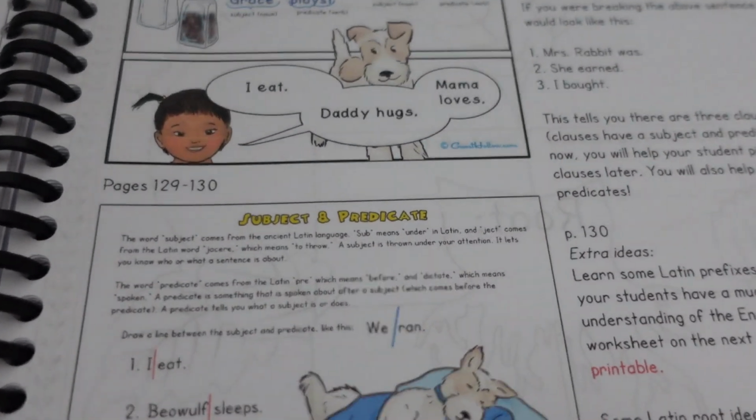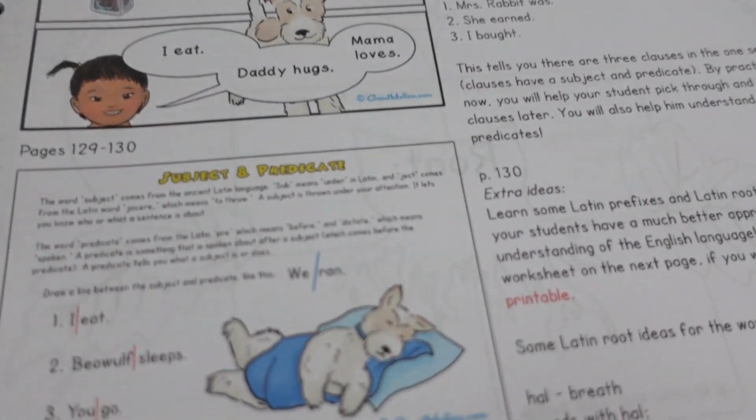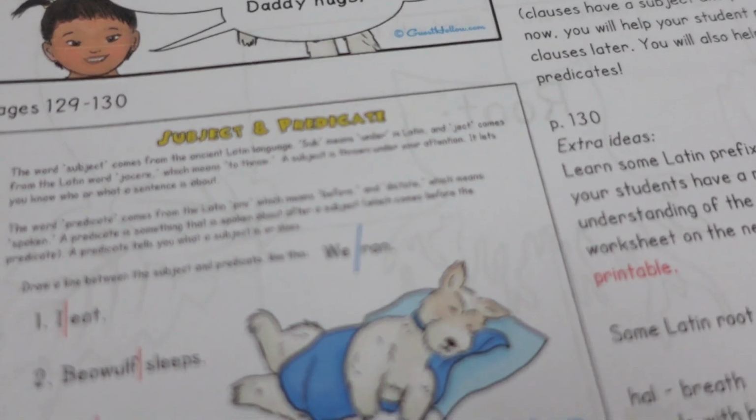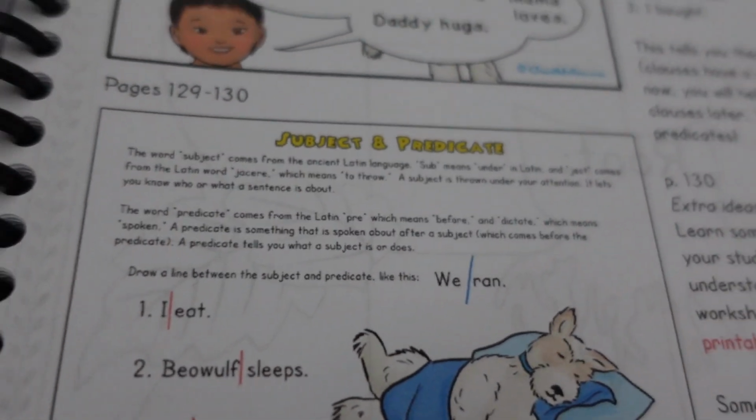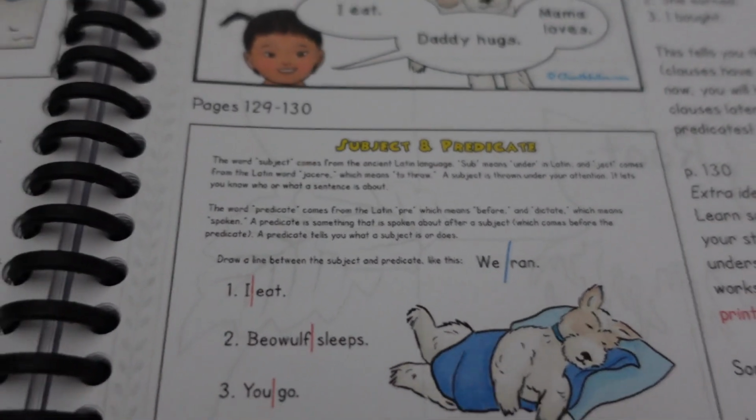So in this little intro, do we know about roots and prefixes? Isn't that interesting how it's in Latin too? Because aren't we learning more Greek roots right now and word roots?